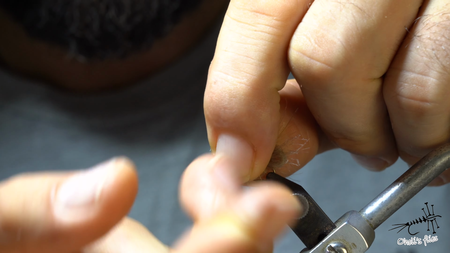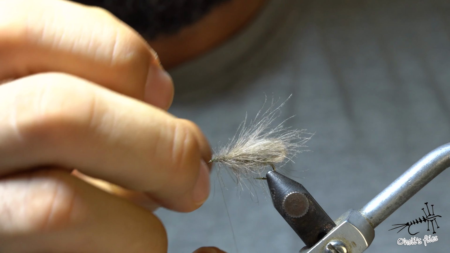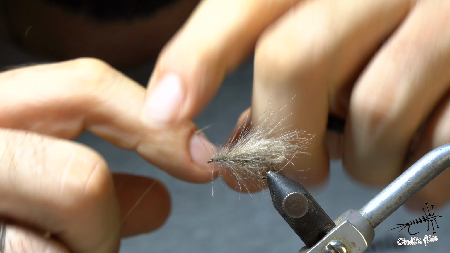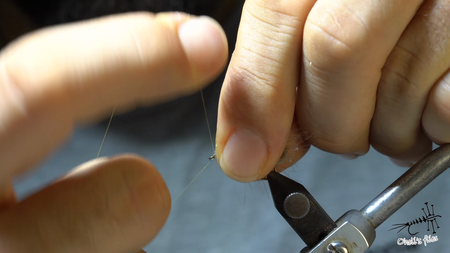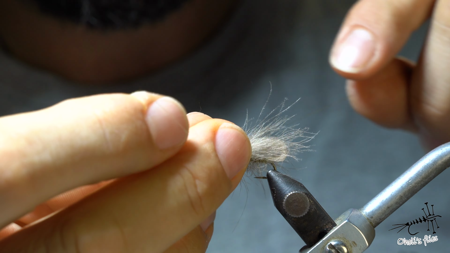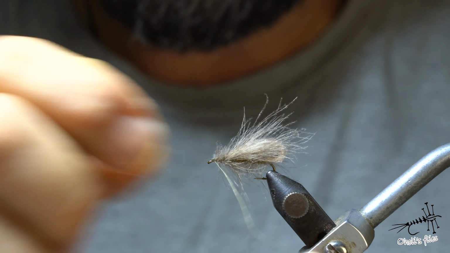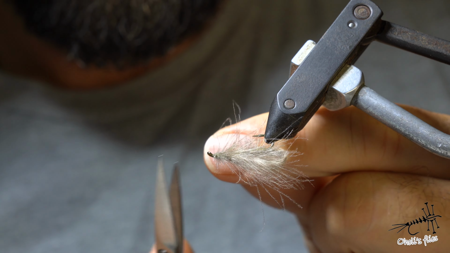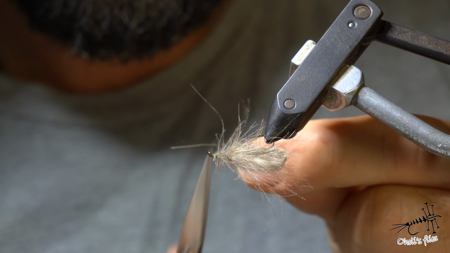When you whip finish the fly, try to use flat thread and use adjacent wraps. Don't go wrap over wrap. Go wrap in front of the previous one. That will make your knot much thinner, slimmer, better, stronger.